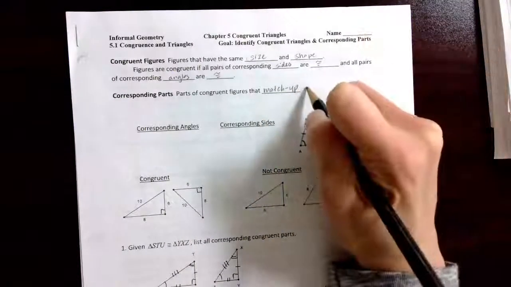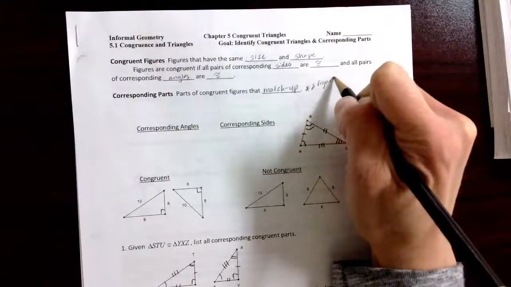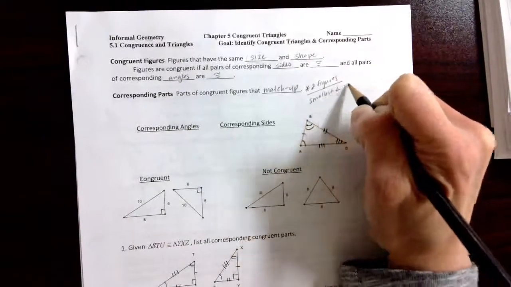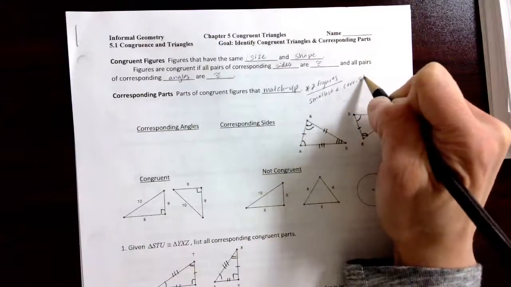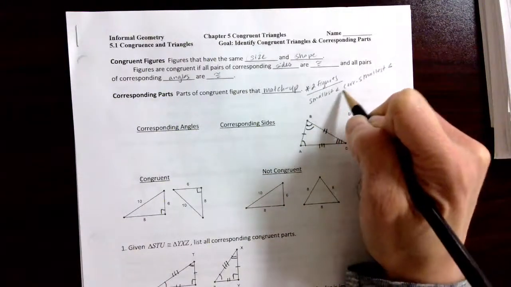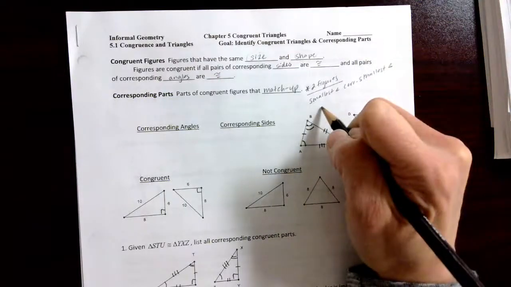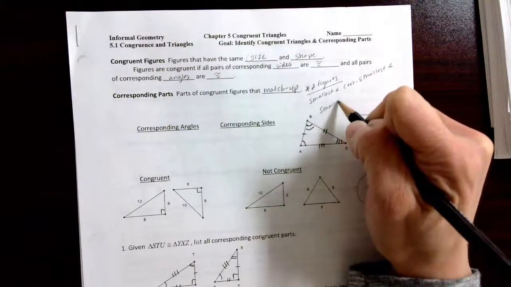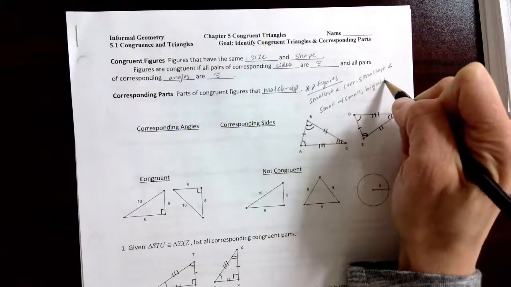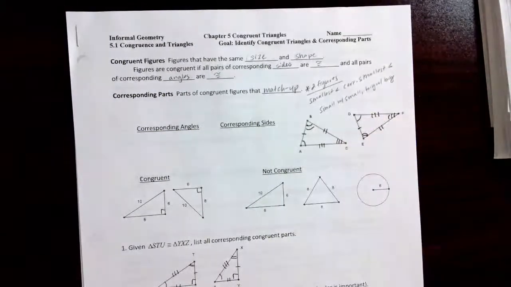Okay, and what I mean by that is, if I have two figures, when I compare them, that would mean like the smallest angle corresponds to the smallest angle. So the smallest angle in the first figure corresponds to the smallest angle in the second figure. So I want to think like the small with the small, or the big with the big, meaning the longest side in one figure should correspond to the longest side in another figure.